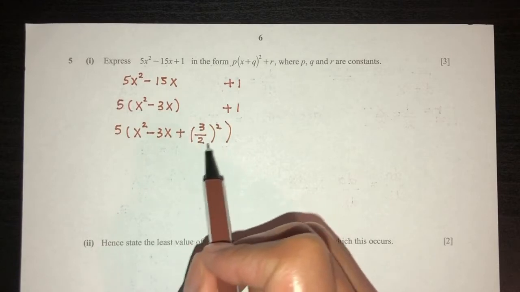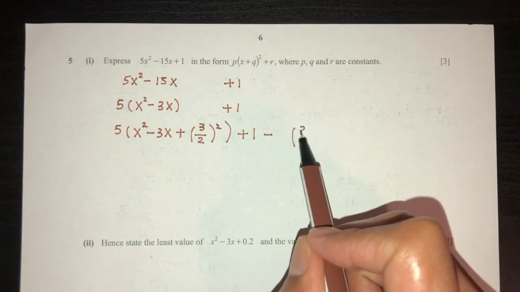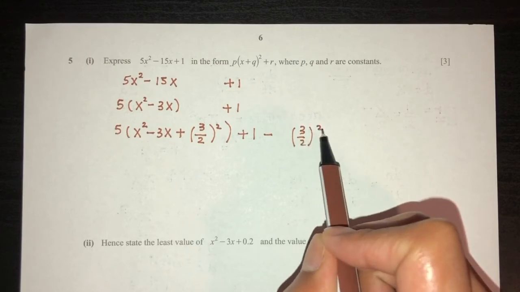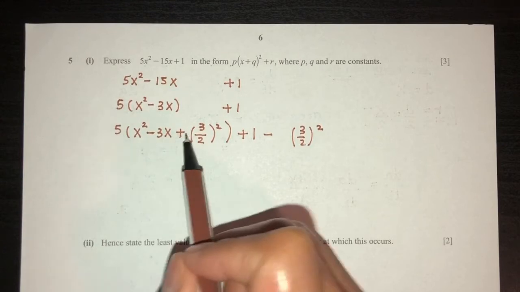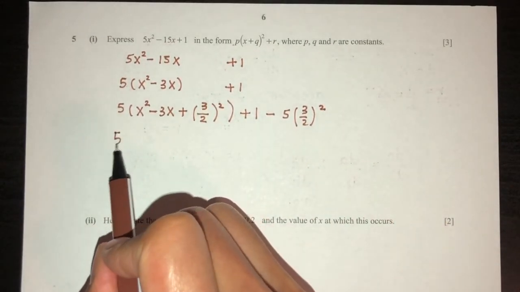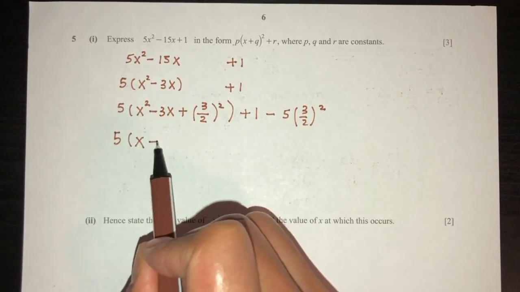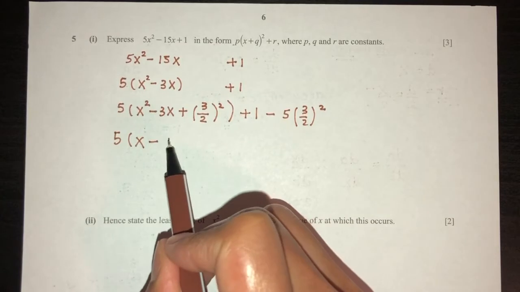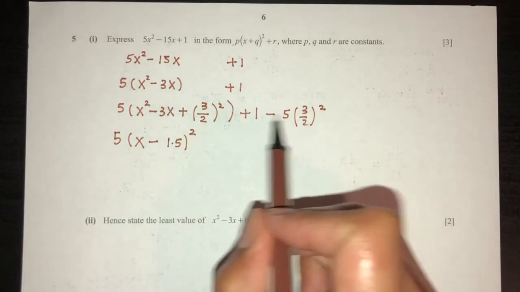Now when you plus something, you also have to minus the same value. So minus (3/2) squared. Now since this was inside this bracket, you also have to multiply it by 5. Okay, so now we can simplify. We have 5 outside, this is x, and this is minus 1.5, and we have squared, plus, what does this one become?